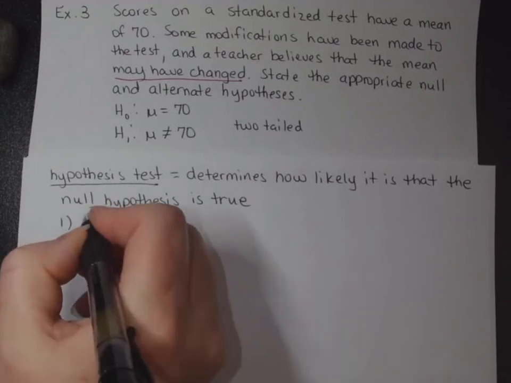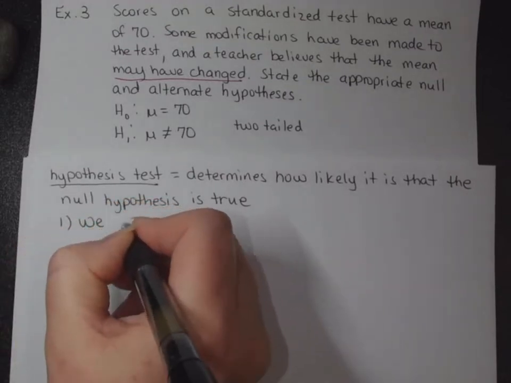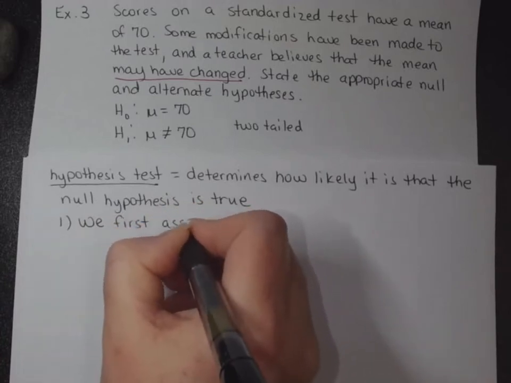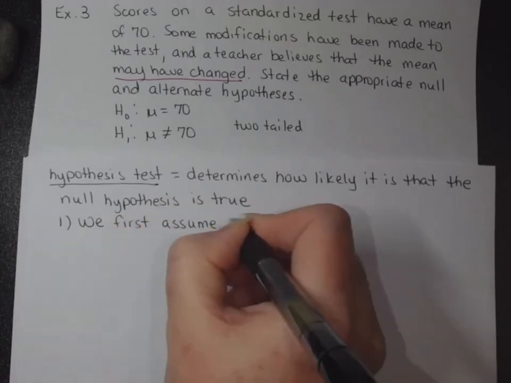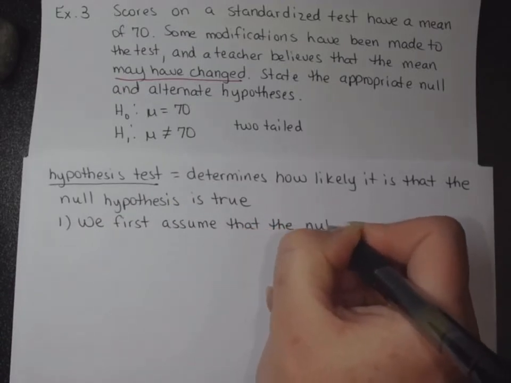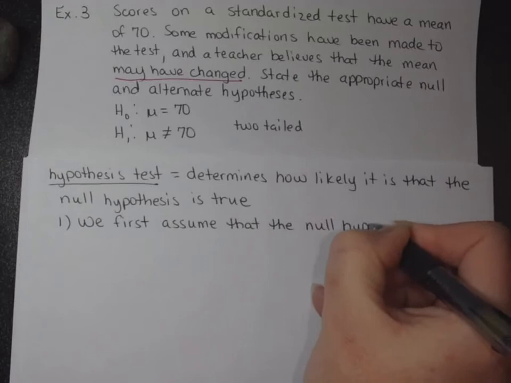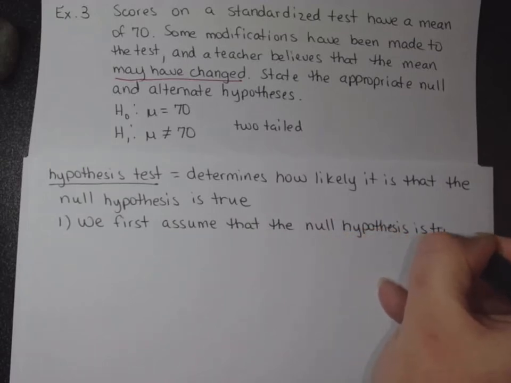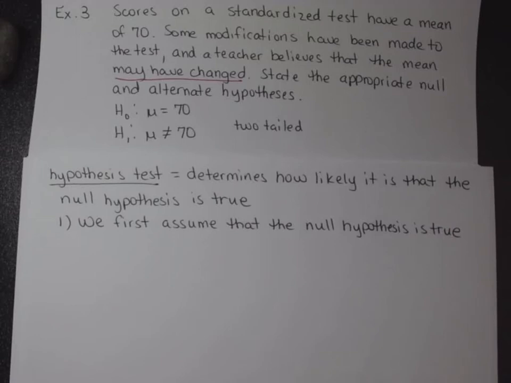So here is the process for a hypothesis test. We first assume that the null hypothesis is true. In other words, we assume that the vanilla, easy statement that we said originally is true. Okay.